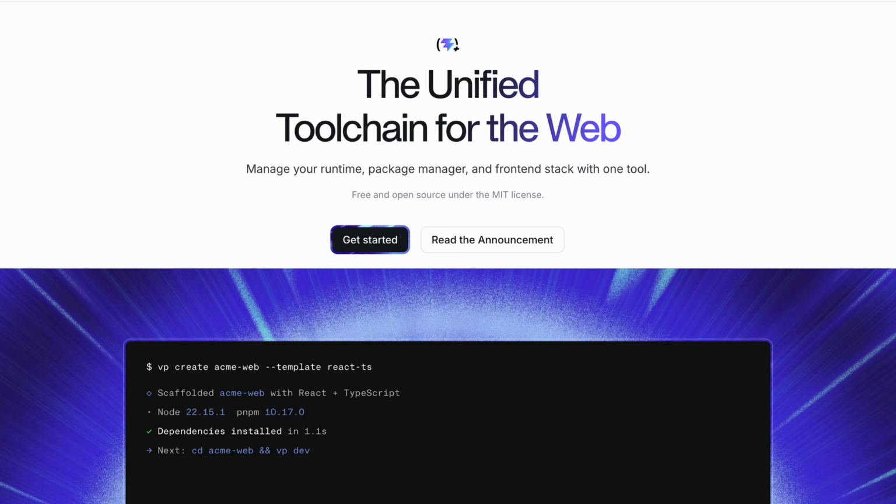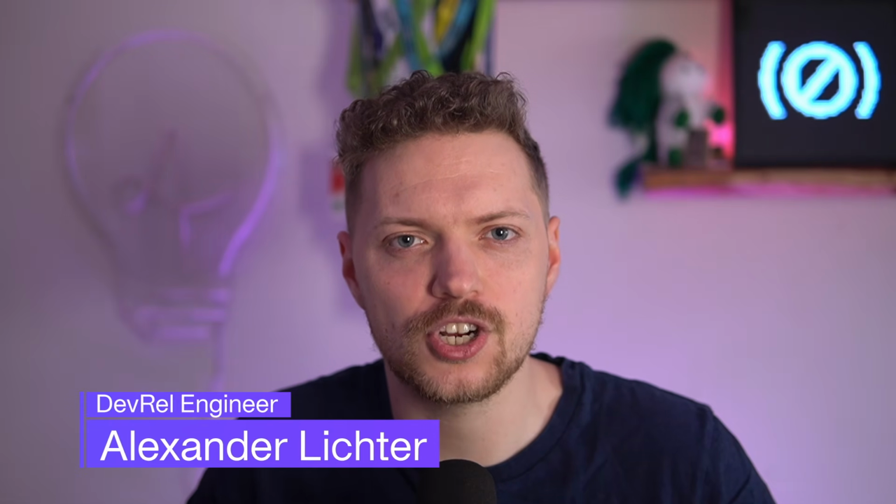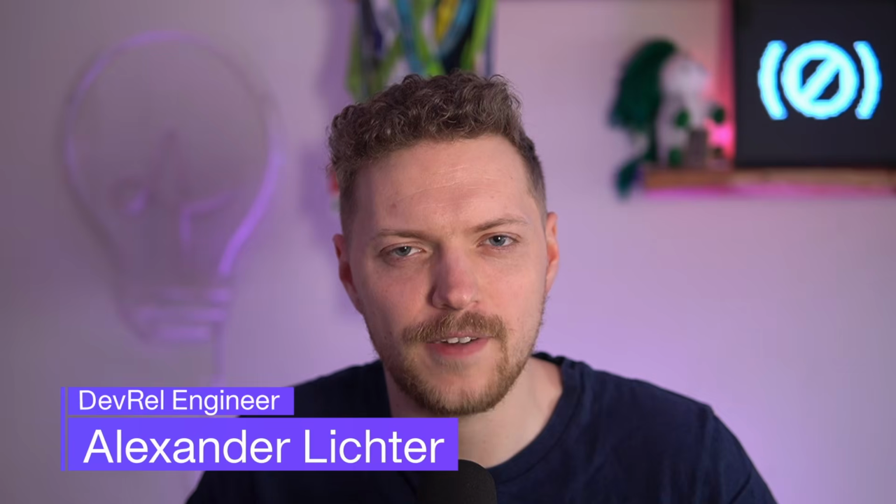Today, we're excited to announce the alpha release of Vite Plus, the new unified toolchain and entry point to web application development. Vite Plus is there to manage your runtime, package manager, and front-end toolchain, and is now available fully open source under the MIT license.